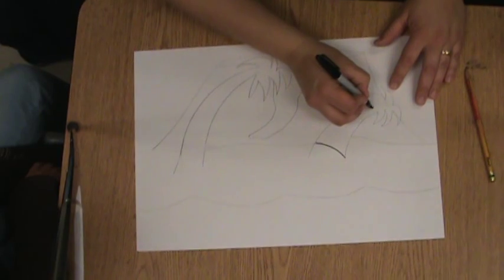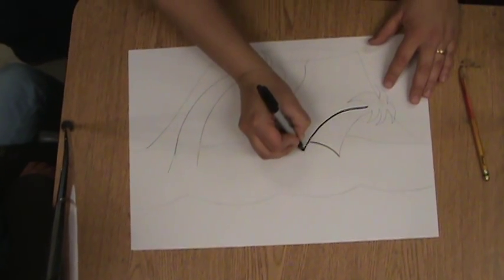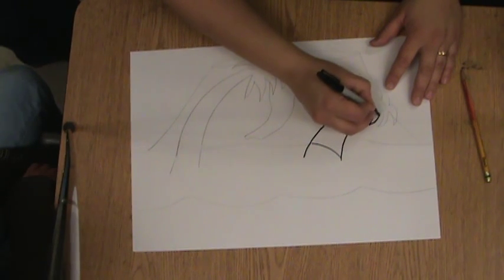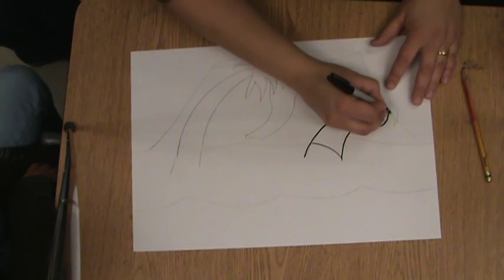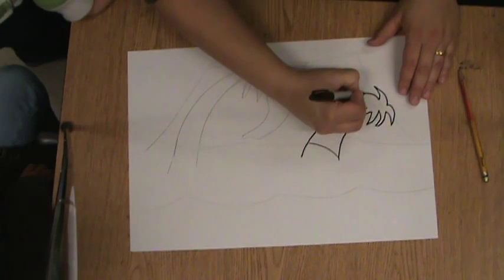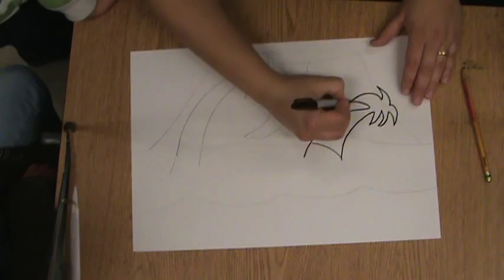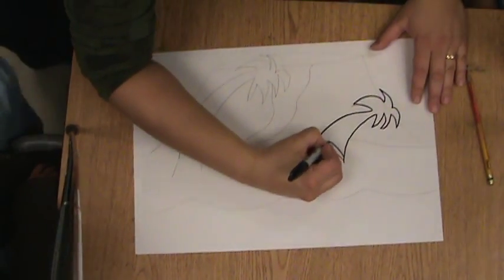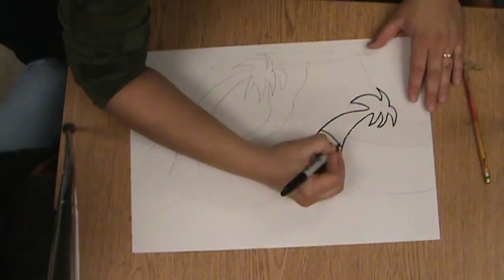Oh, first thing you have to do, of course, is go over this. You're going to go over this in Sharpie. Go over all of your pencil in Sharpie. And you do your whole landscape, go over it in Sharpie. Then you're going to create a pattern of lines for each shape.